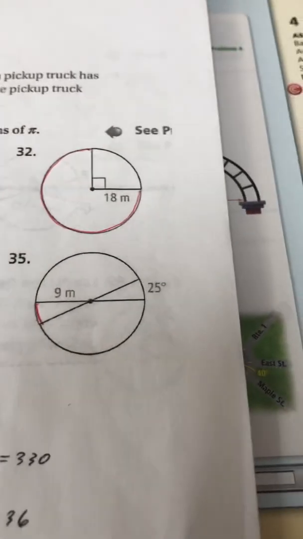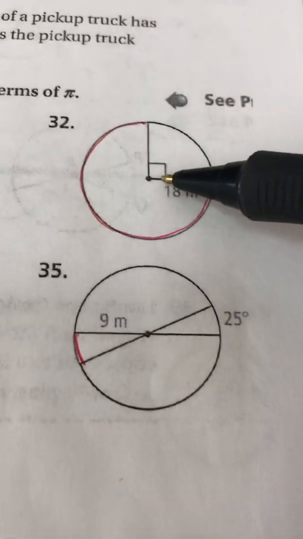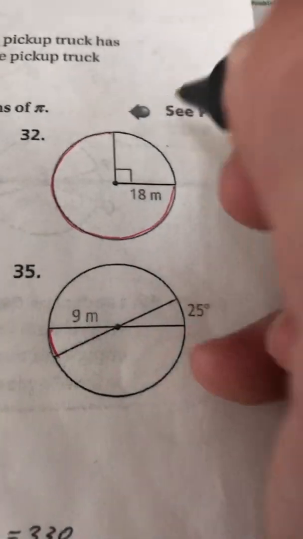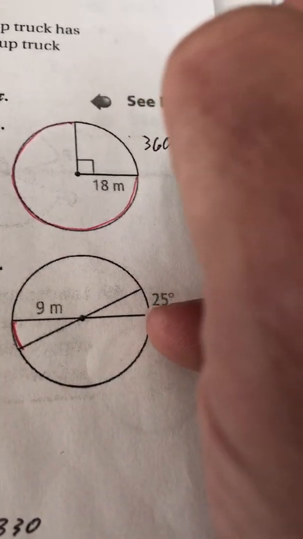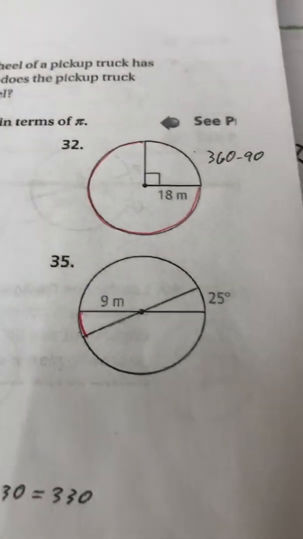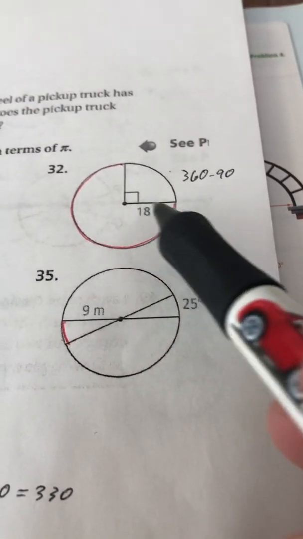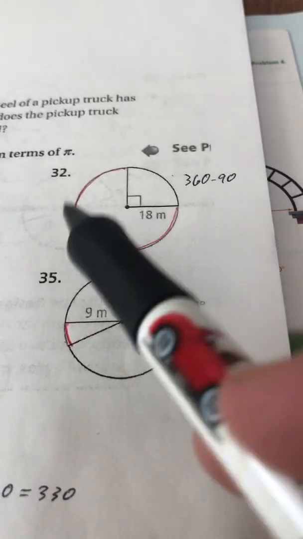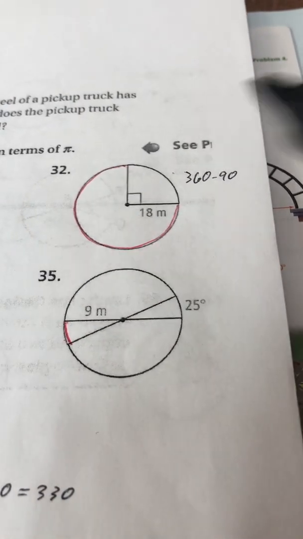Try 32. This is 90 degrees, so this is 90, so take 360 minus 90. Okay, and that's going to give you this, and then put that over 360, multiply it by pi, and what's 18 times 2? 36, so times 36.